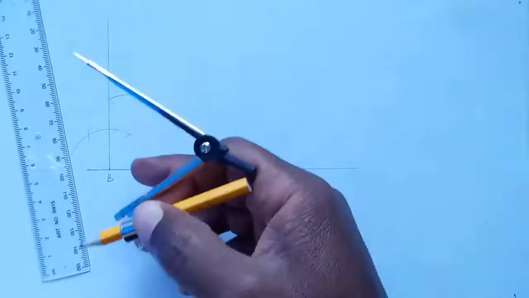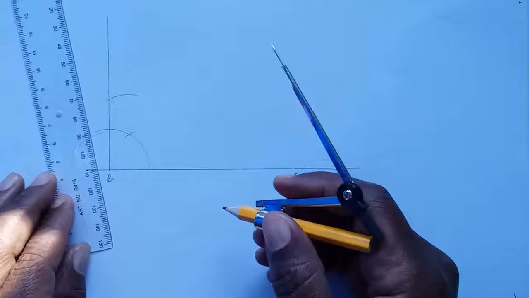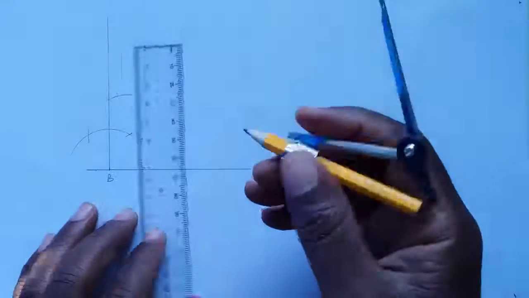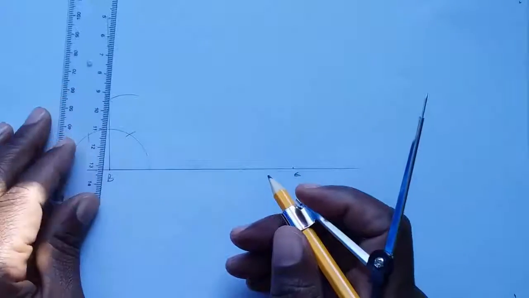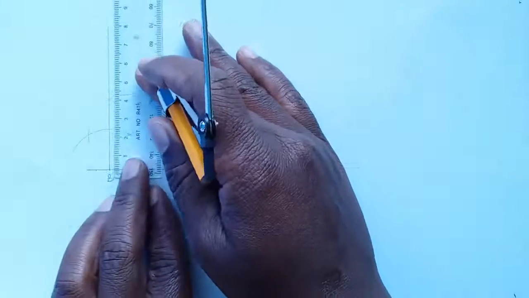So we now know that our point A is along this line, and we are told that AB is equal to 8 centimeters. So we can simply measure 8 centimeters using our ruler, or we can use the compass and ruler to measure the 8 centimeters.